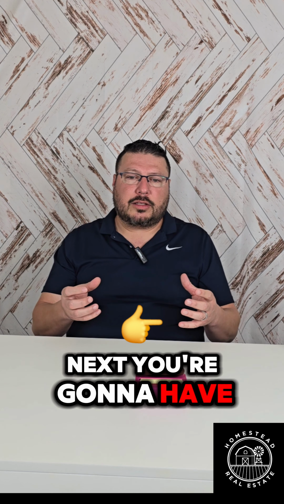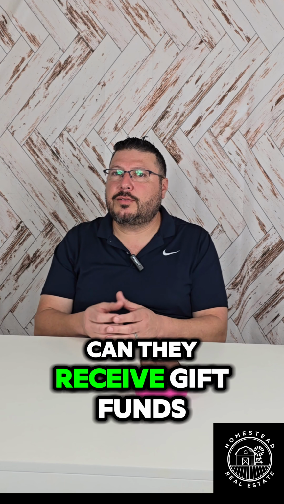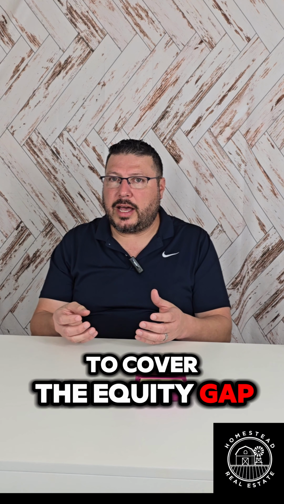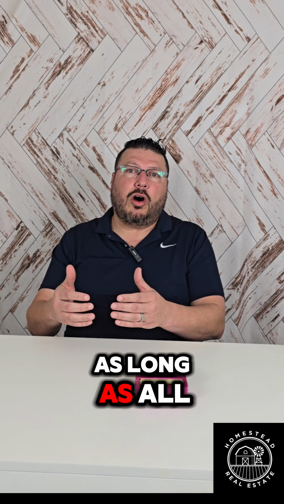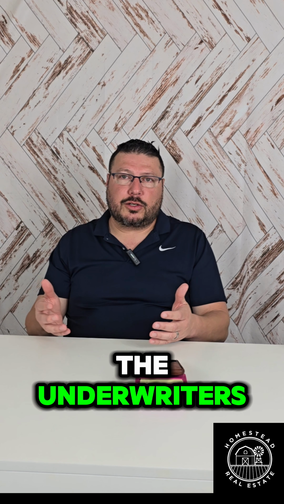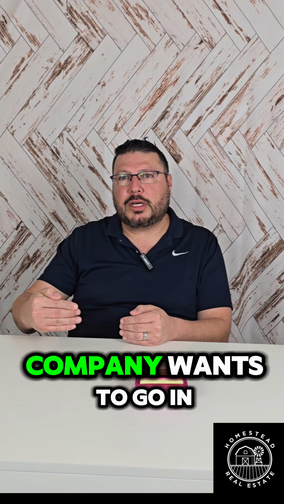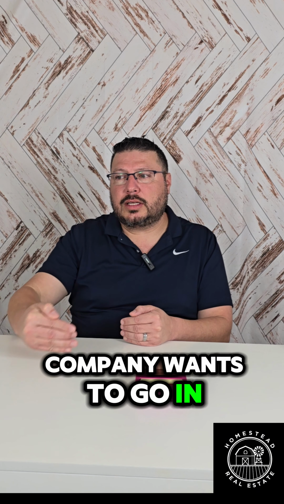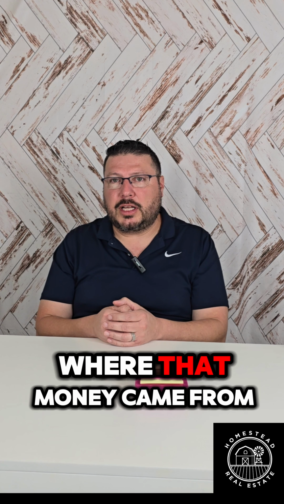Next, you're going to have to look at if they don't want to borrow the money and they don't have the money, can they receive gift funds to cover the equity gap? And the answer is yes, typically, as long as all of the paperwork for the underwriter is correct. The gift letter, the forms. Sometimes the mortgage company wants to go in and they start looking at the person gifting the money. They want to see bank statements and make sure they understand where that money came from.